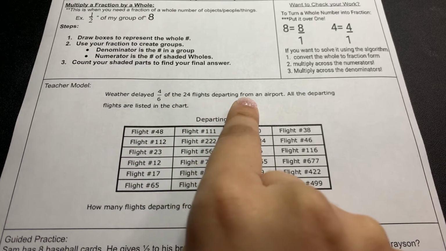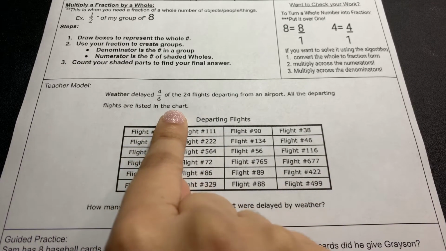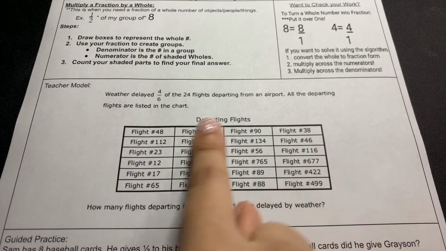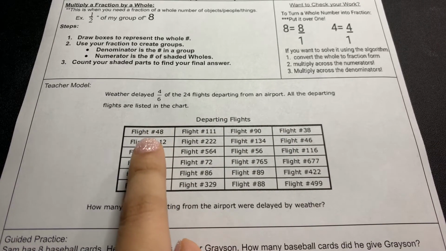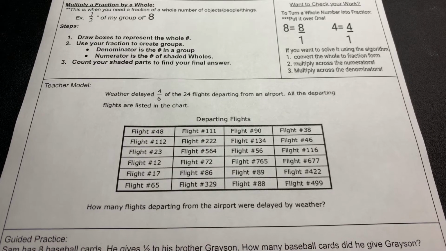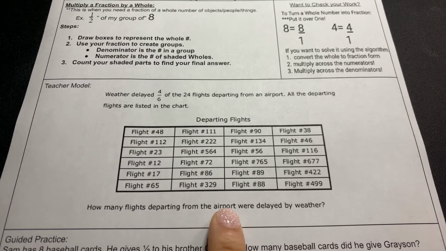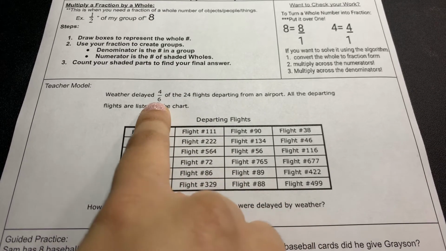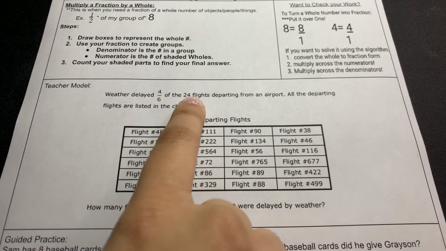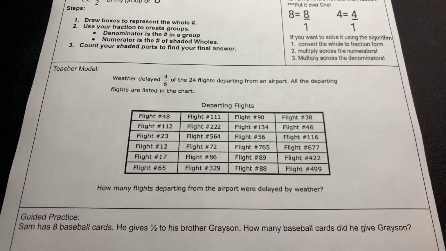Okay, departing from an airport. All of the departing flights are listed in the chart. So they actually created your holes for you. So here's a chart, and each one of these represents one whole flight that is departing. How many flights departing from the airport were delayed by weather? So we know 4 out of 6, 4/6 of the 24 flights were delayed. So we want to figure out how many flights were actually delayed, because not all of them, only 4/6 of them.